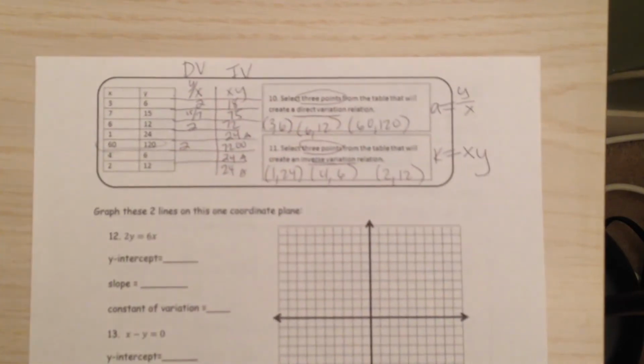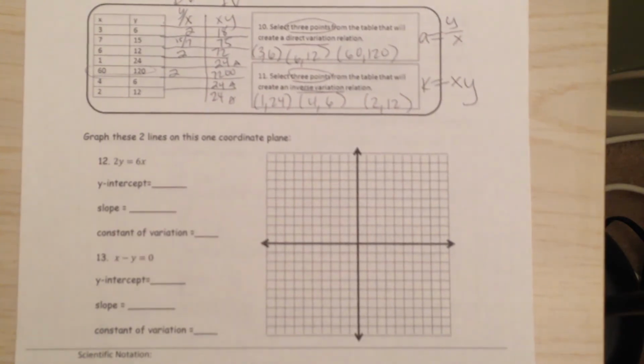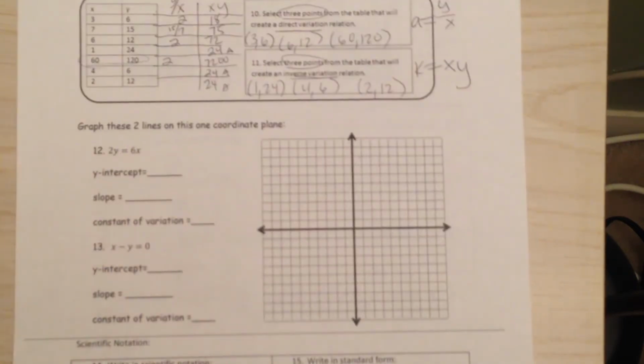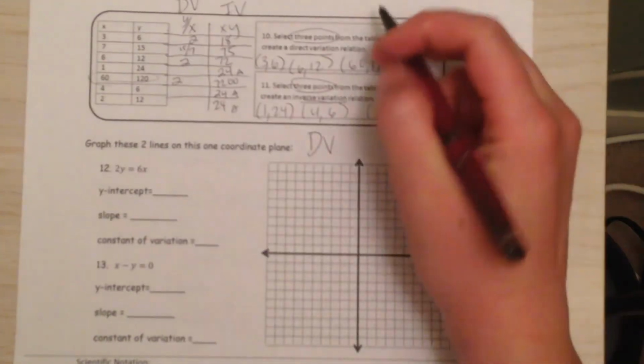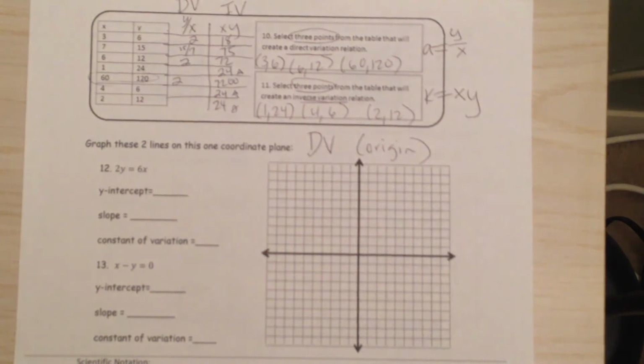Another thing that I need you to do for direct variation is graph them. Now you don't have to graph inverse variation, they're curves. We don't get to curves till algebra 2, but I do need you to graph these lines. So these are direct variation, which means they always go through the origin. That's a very important part of these.